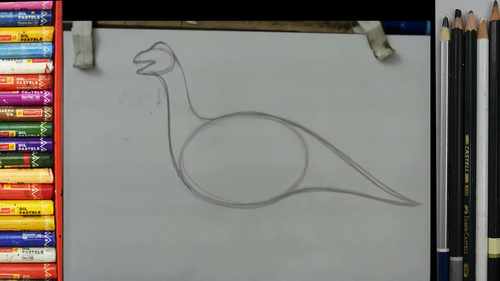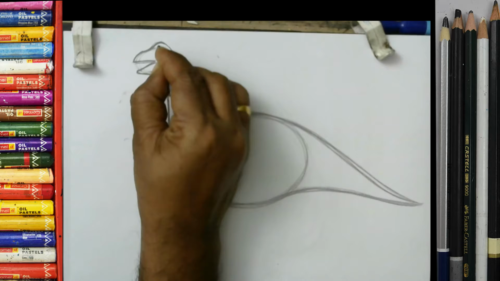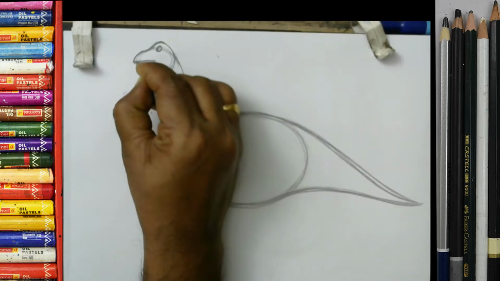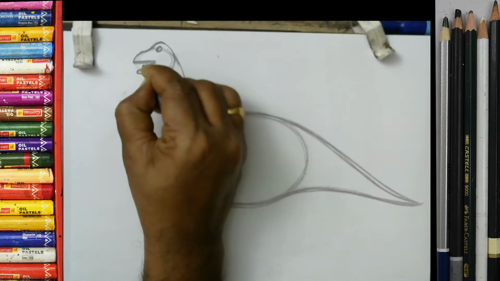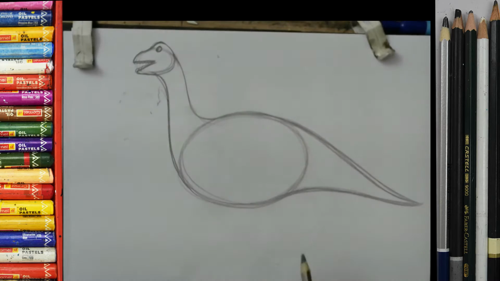Done that much? Yeah. Now after that, you just do the eyes here like this and make it 1, 2, 3, 4. Like this, the teeth you can draw over here. Okay.